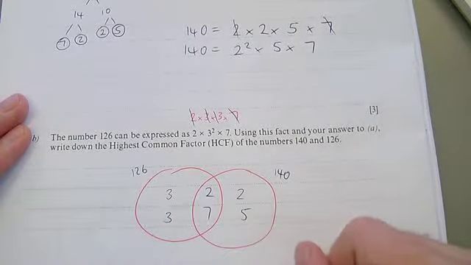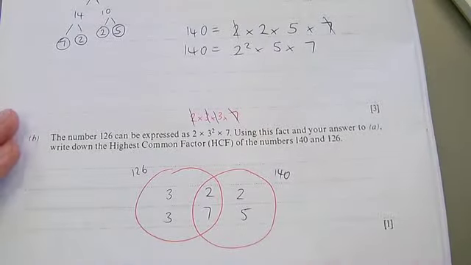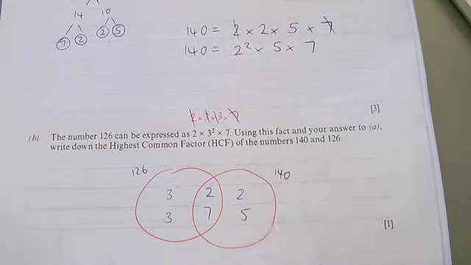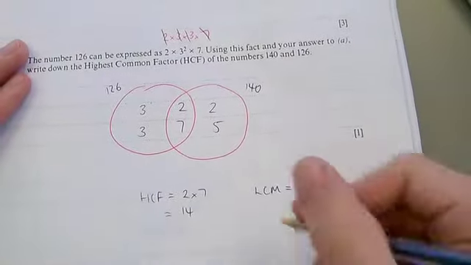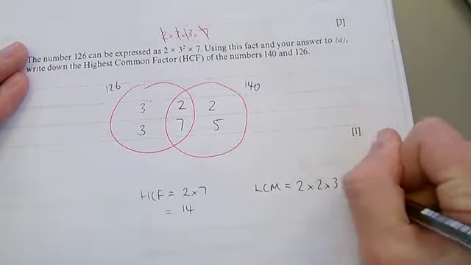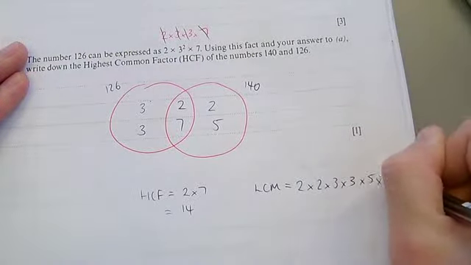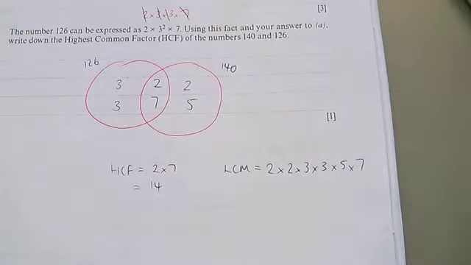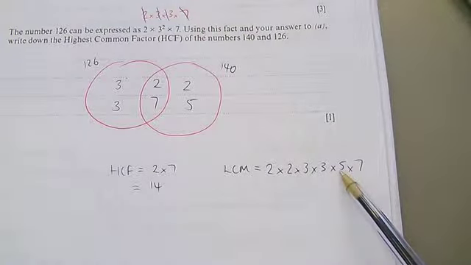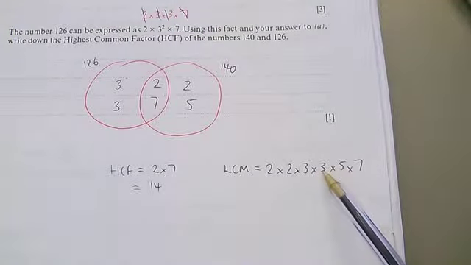What is it if it's the lowest common multiple? Lowest common multiple is every single number in the Venn. So 3, 3, 2, 2, 7, 5, all times together. Okay? I'm going to write that in even though it doesn't ask me to do it, just so you know. Always write it in ascending order, because if you get asked to do it in your head, it came up on a non-calculator paper, which it hasn't this time, it's actually quite easy to answer this working backwards. So 7 times 5 is 35, 3 35s.